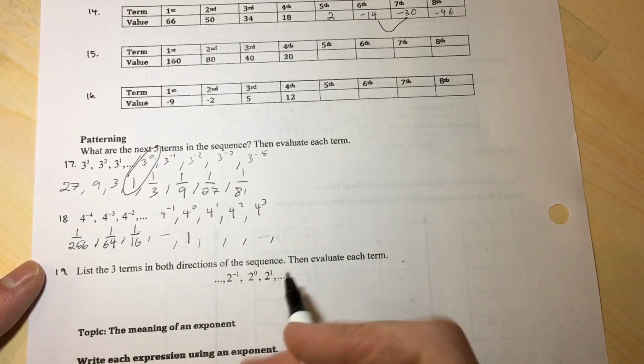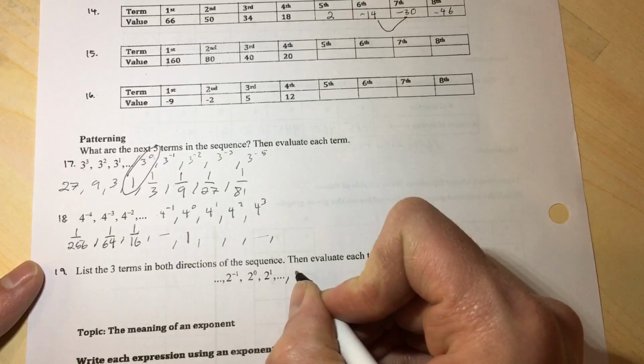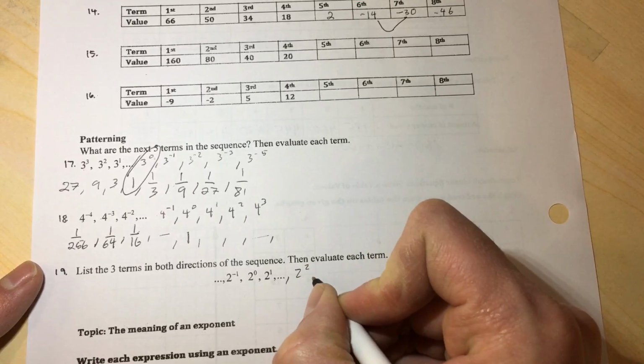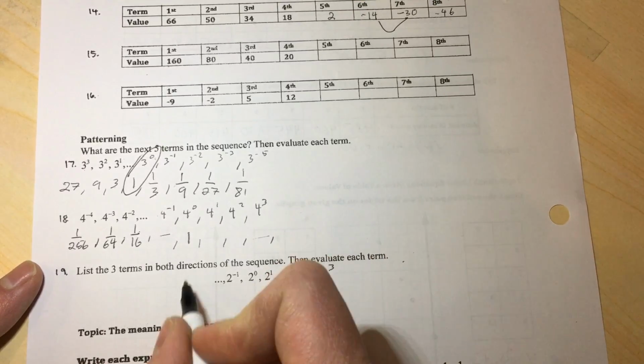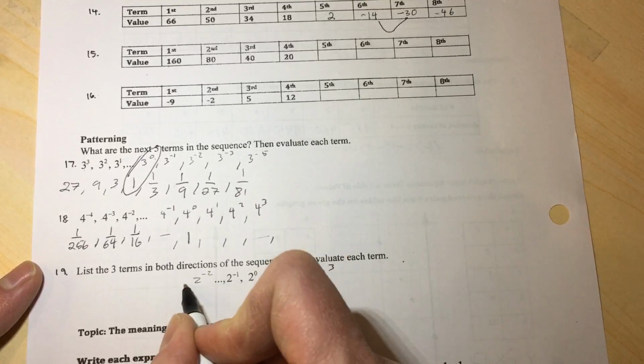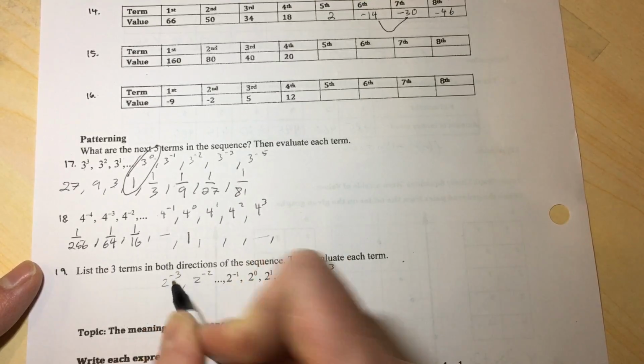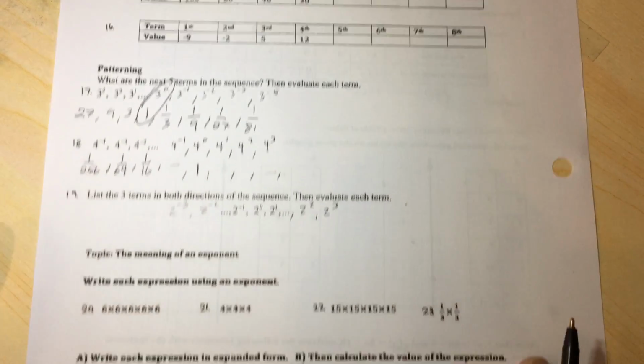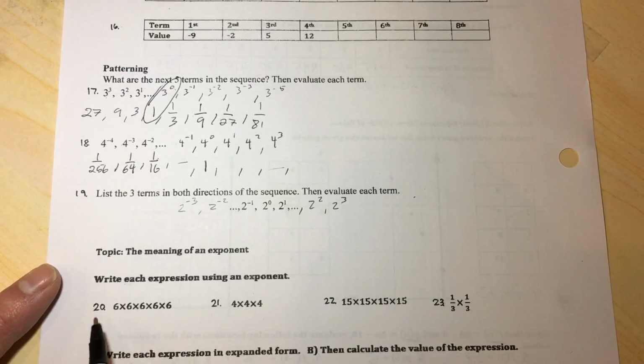So you can see that it's starting to go both directions now. So this is 2 to the second, 2 to the third. This one's 2 to the negative second, 2 to the negative third. Okay.